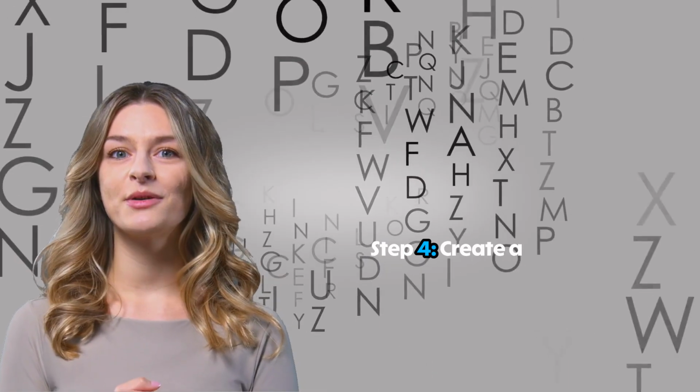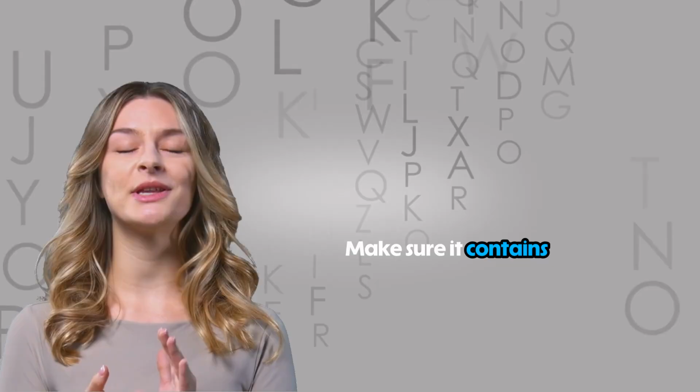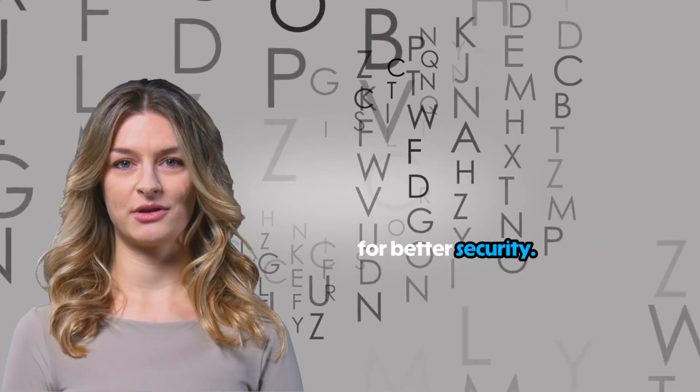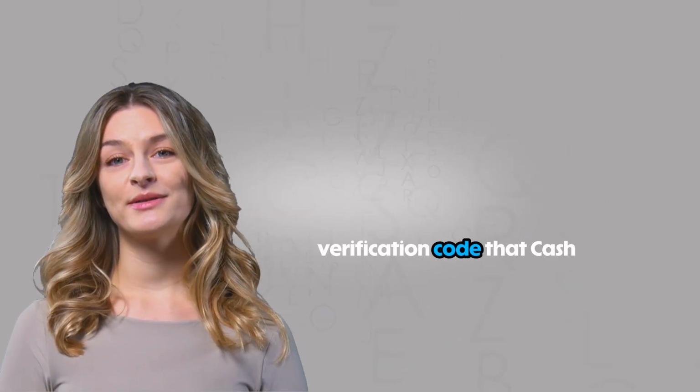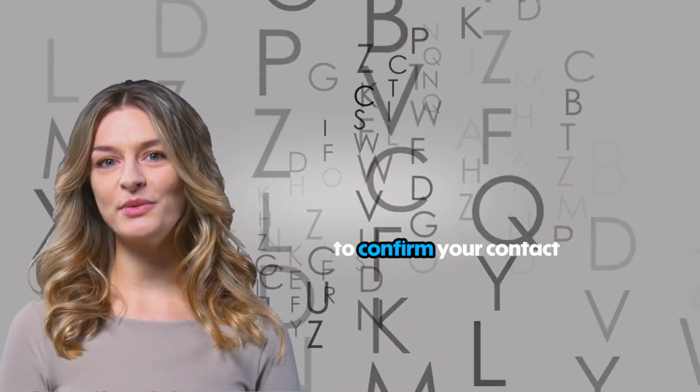Step 4. Create a secure password for your Cash App account. Make sure it contains a mix of letters, numbers, and special characters for better security. Step 5. Enter the verification code that Cash App sends to your email or phone number to confirm your contact information.